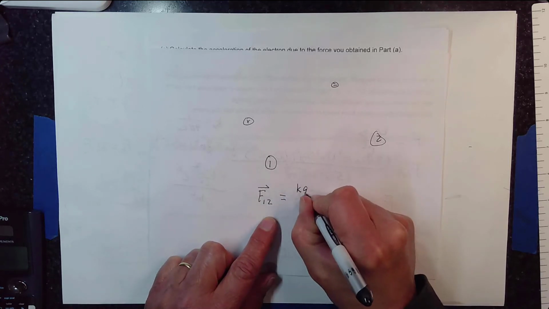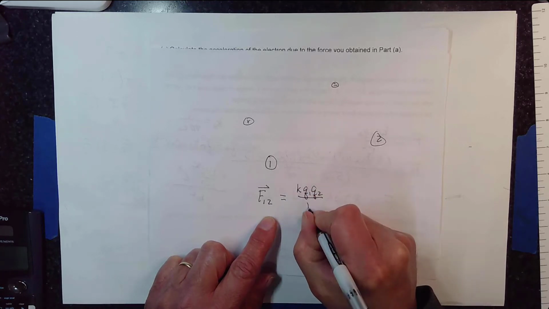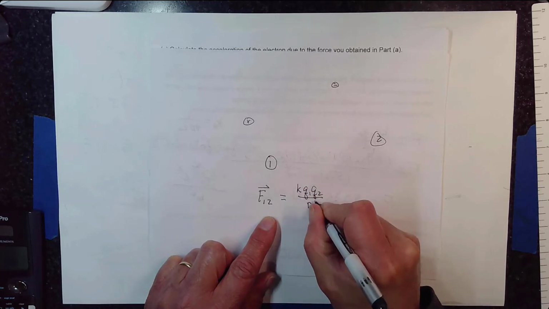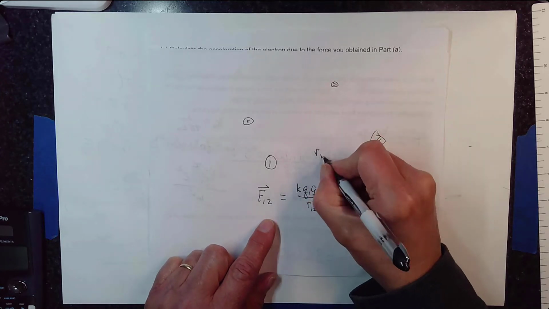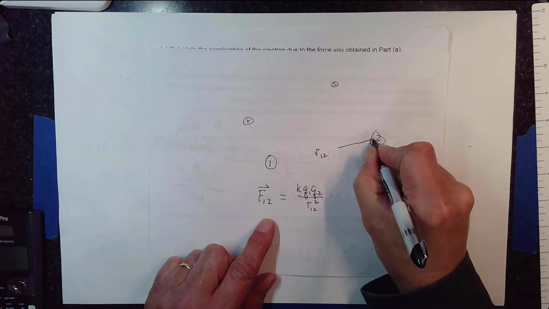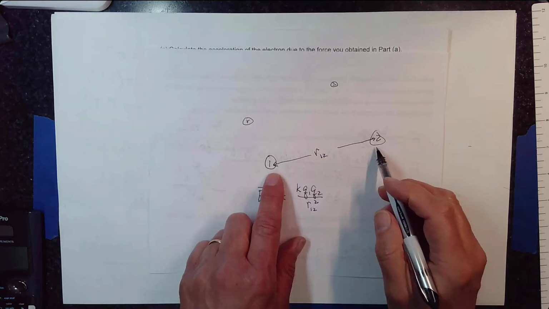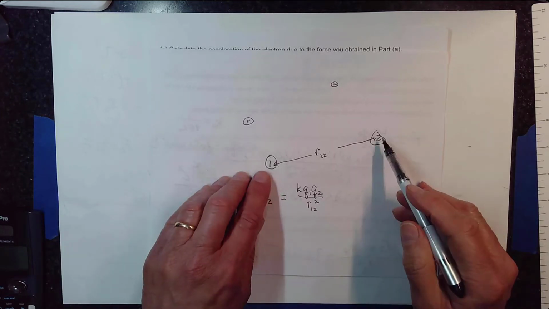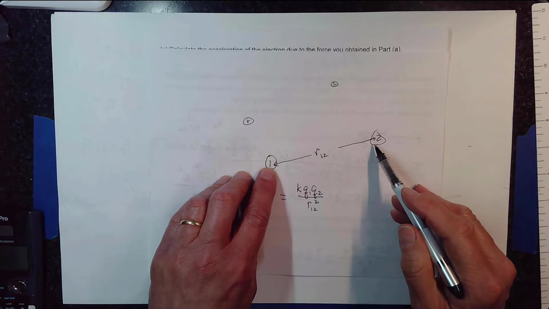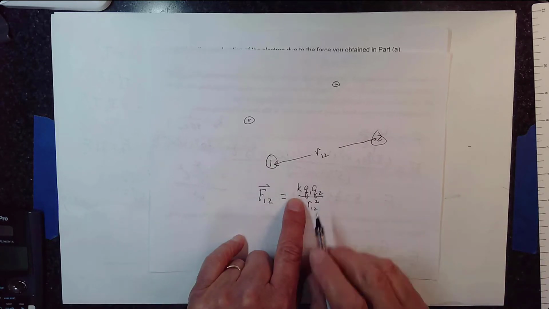k Q1 Q2 over r12 squared, and r12 will represent the distance between charge 1 and charge 2, and we'll be treating them as point particles, so we're not going to have any expanse of them here. But that's still a scalar expression on the right side.